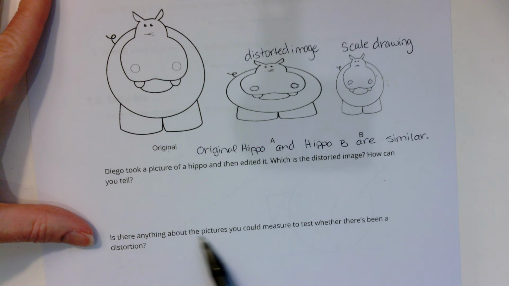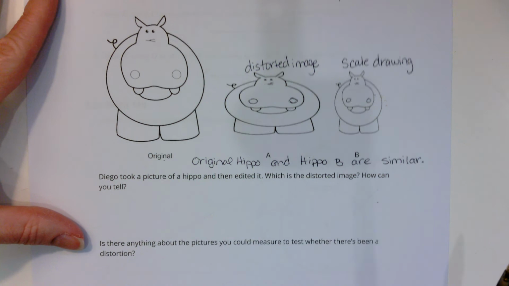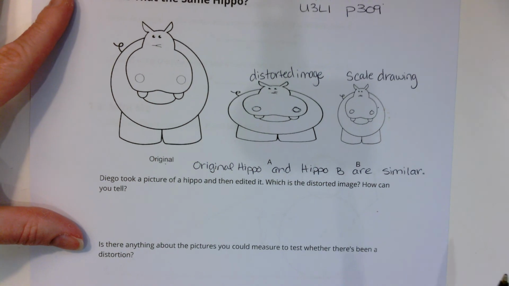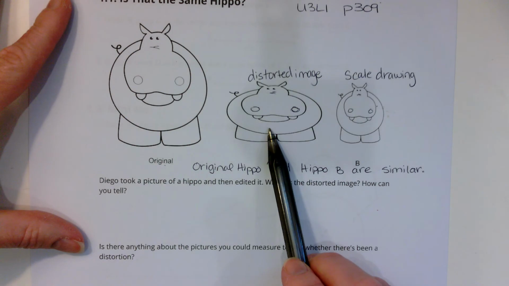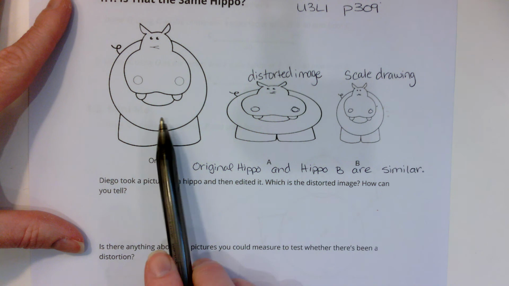Is there anything about the picture you could measure to test whether there's been a distortion? There is. It's called the scale factor. Was one of the first things you noticed about this hippo that it's too wide, that it seemed much wider for its height than the original?